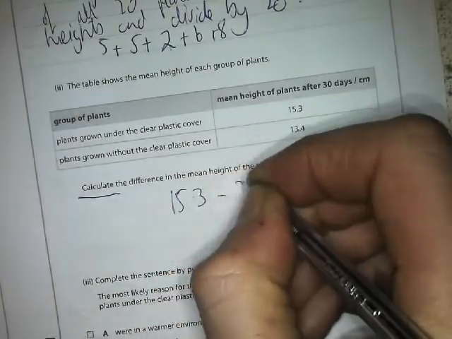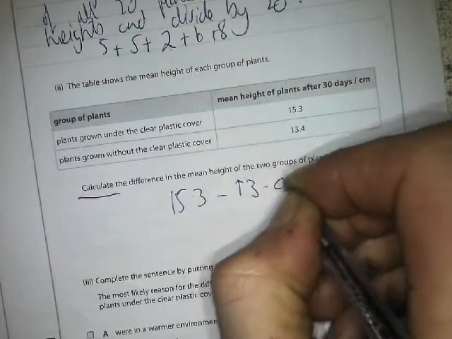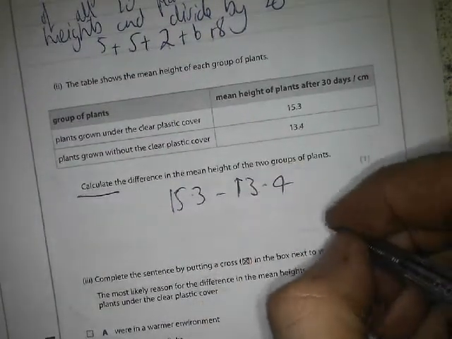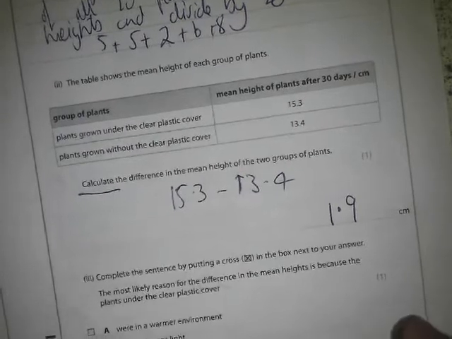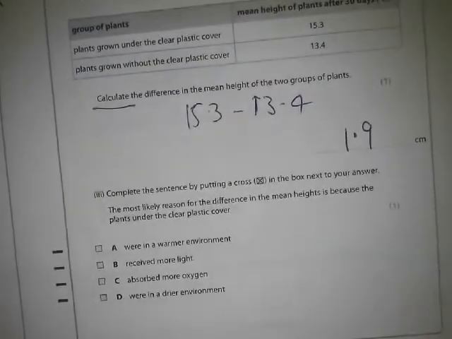Calculate. So we're doing a sum. The difference. Calculate the difference of subtraction. 15.3 minus 13.4. That is 1.9. Use a calculator, you might as well. Okay, don't risk that you're going to get it wrong.